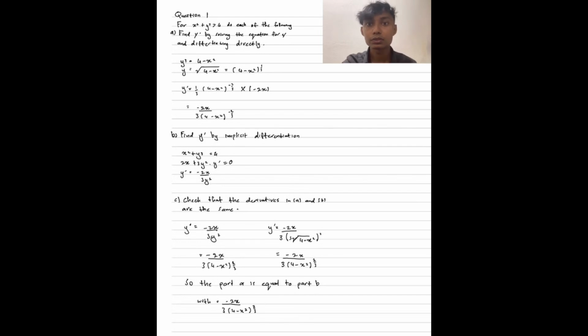For question 1, x to the power of 2 plus y to the power of 3 is greater than 4. Do each of the following.